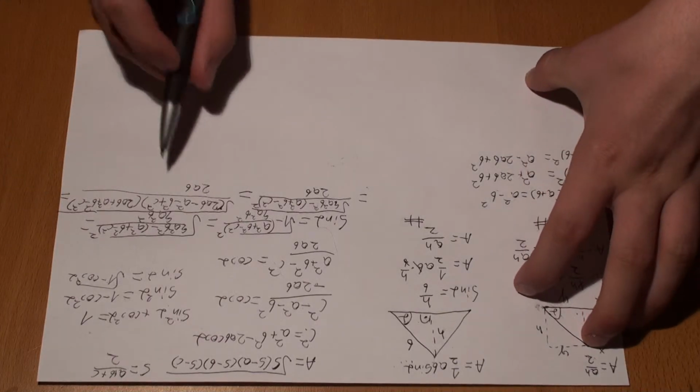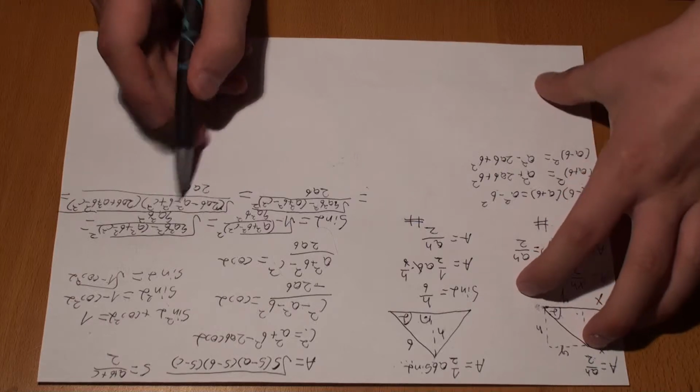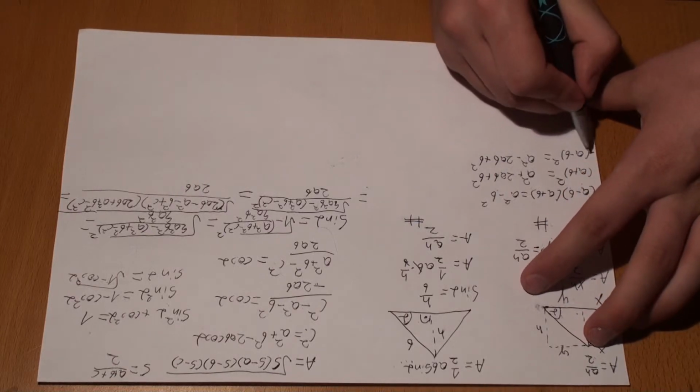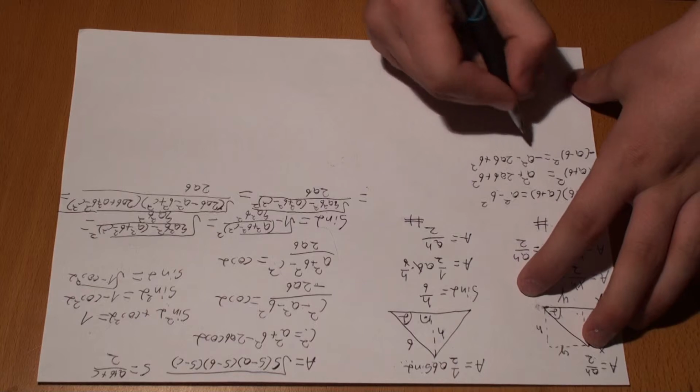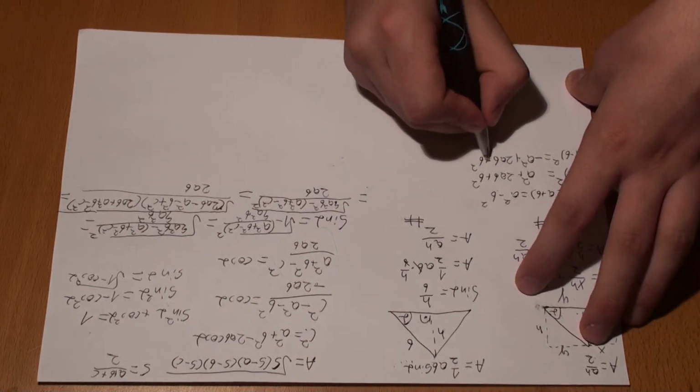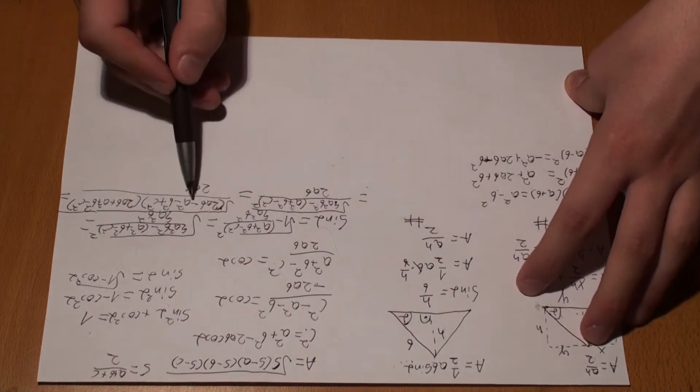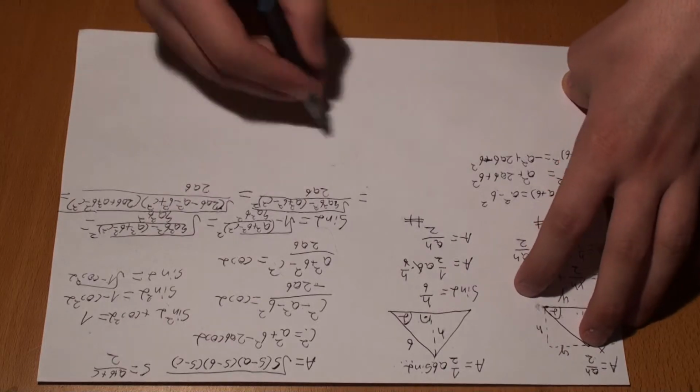Okay, so now here we can see that if we put a minus right here, we're gonna have minus a squared plus 2ab and minus b squared. And that's exactly what we have here. So let's simplify it again.